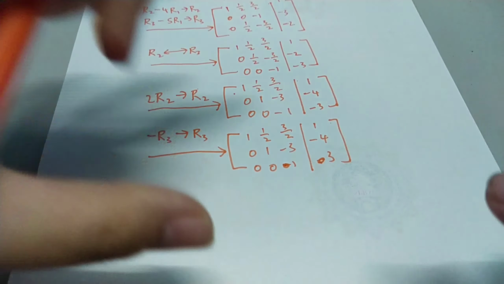So x plus 5 over 2 plus 9 over 2 is equal to 1. And then we take this whole thing to the other side. So x is equal to 1 minus 5 over 2 minus 9 over 2, which is x is equal to -6, and we are done.